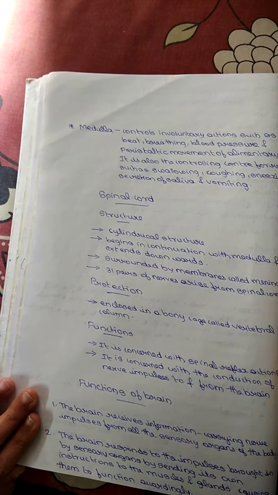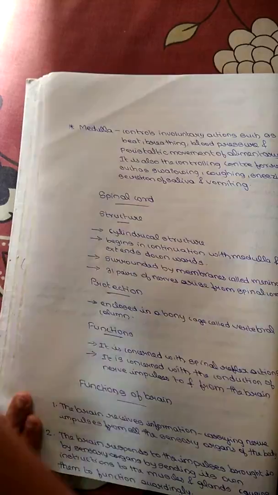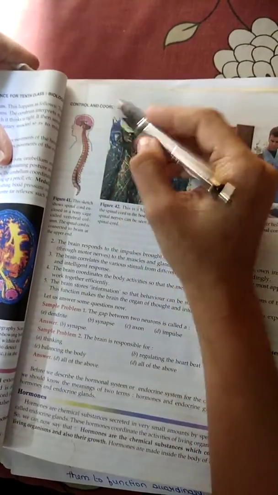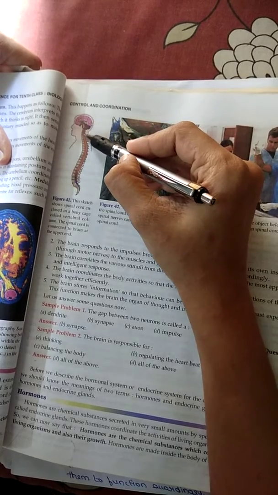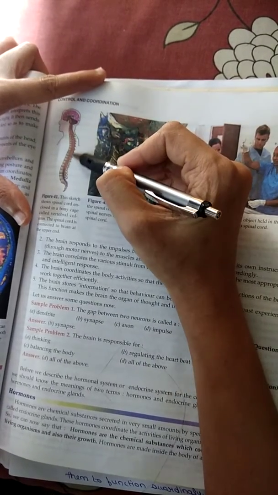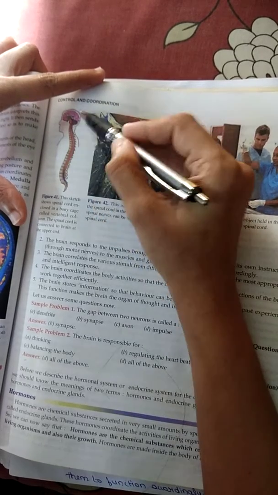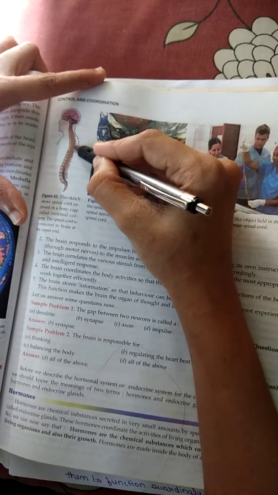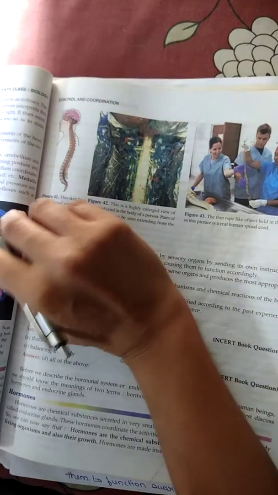Now the spinal cord is actually a cylindrical structure. The spinal cord starts as a continuation of the medulla. It continues from the medulla and extends downwards. This is enclosed in a bony cage, which is known as the backbone, or the vertebral column.